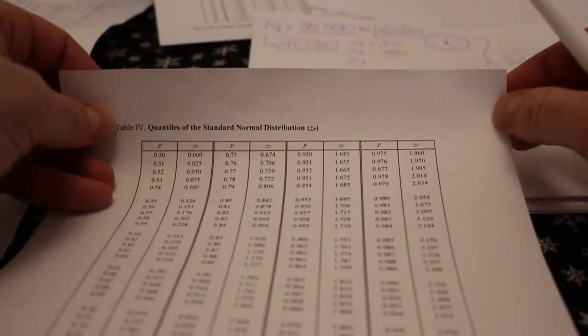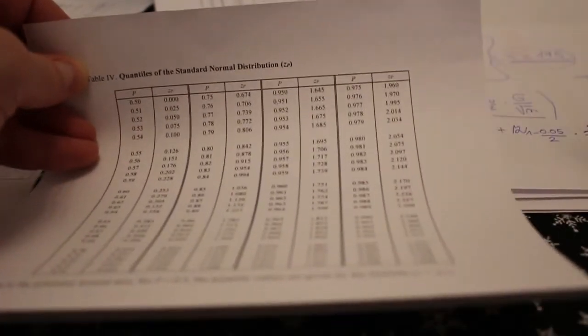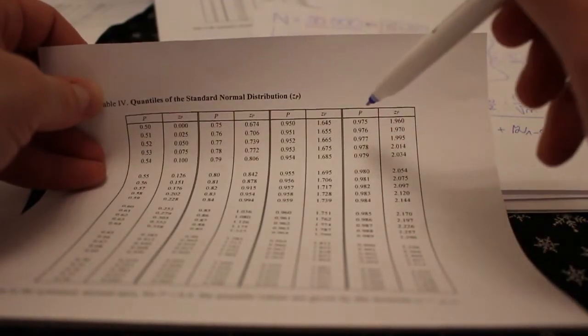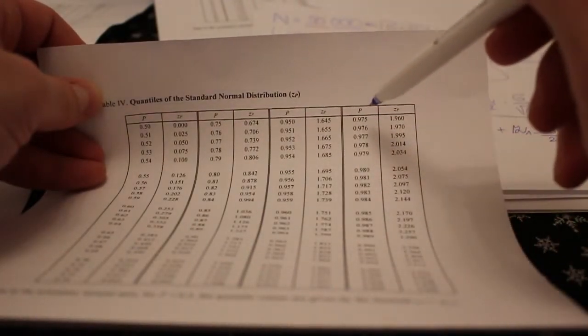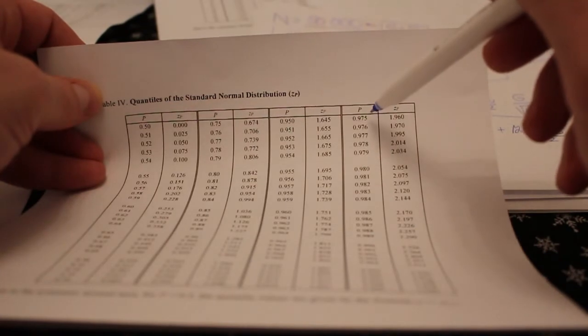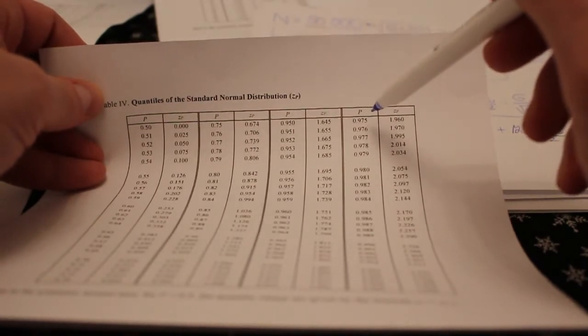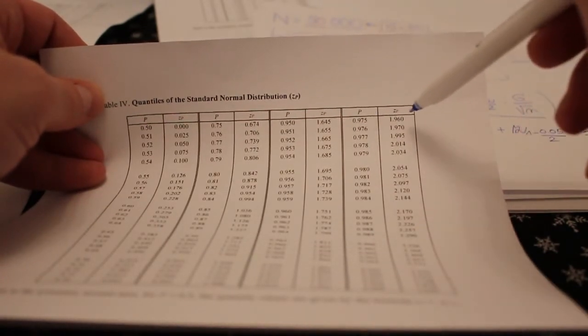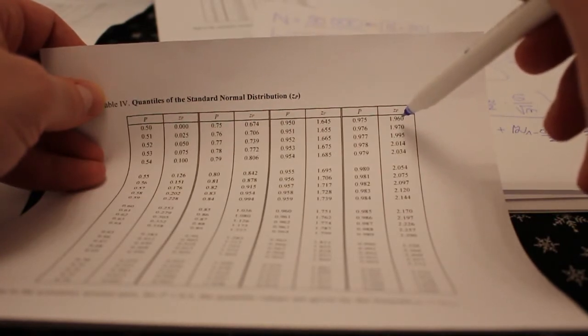In the statistical tables you can find these values, the p-value 0.975. The 97.5% quantile is equal to 1.96.